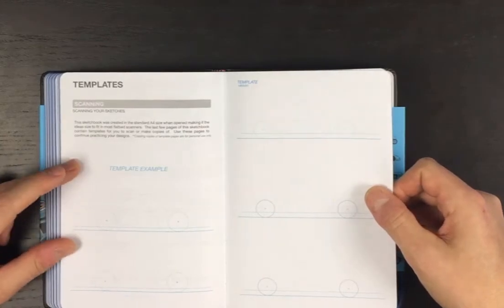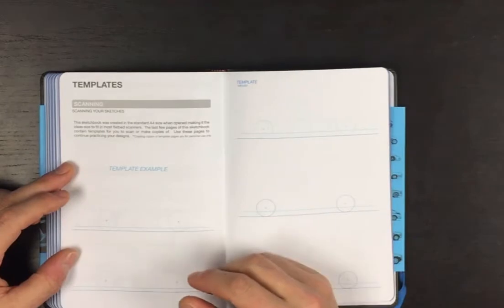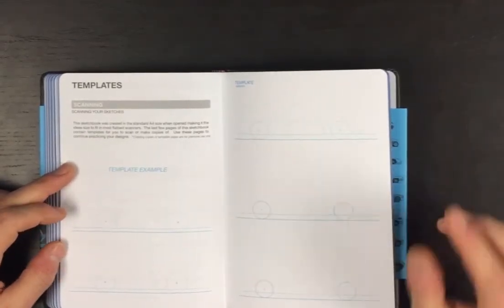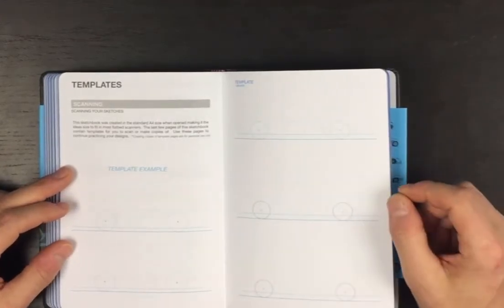And then in the back of the book here, we have a bunch of templates. So feel free to sketch up to this point. If you want to sketch over top of this stuff too, by all means, go for it. But the intention is, a year later, you want to kind of get back into sketching some car stuff.